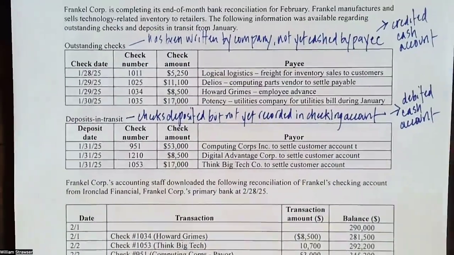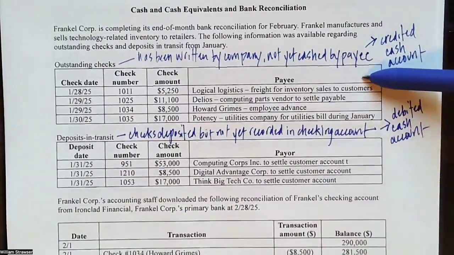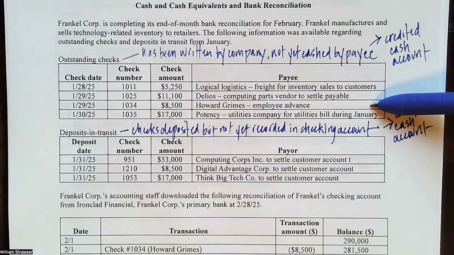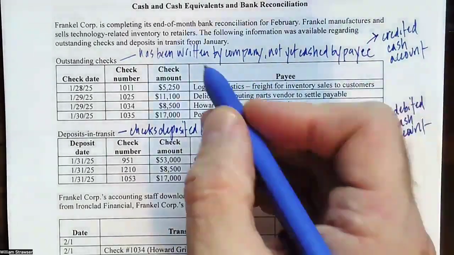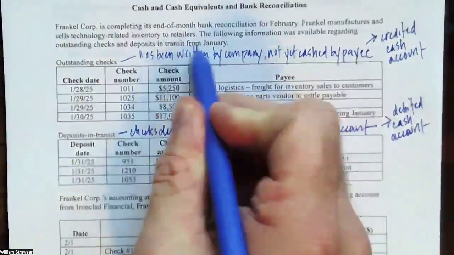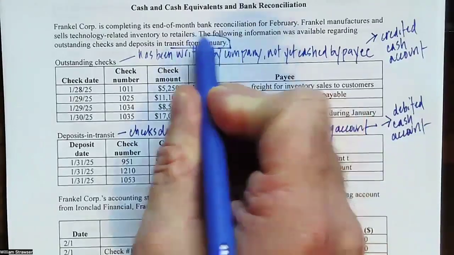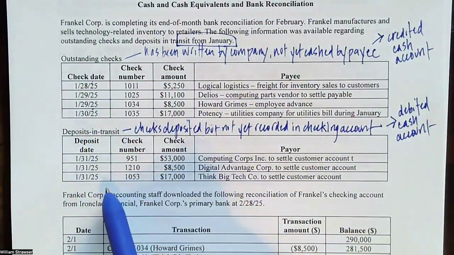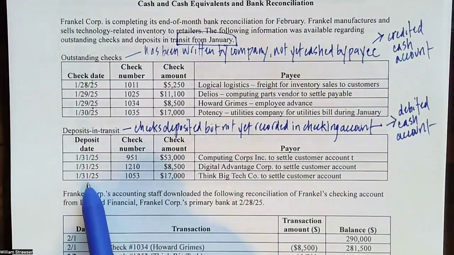Now, back to this piece. We have very explicit, specific information about outstanding checks. Notice though, this is the information about outstanding checks from January. All of these check dates, the checks were written at the end of January. These were deposits that were made on the last day of January.